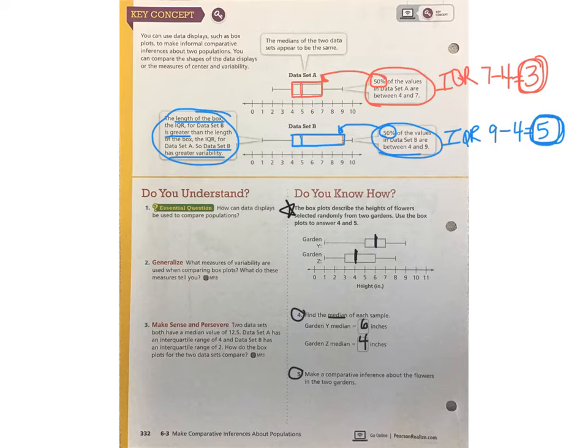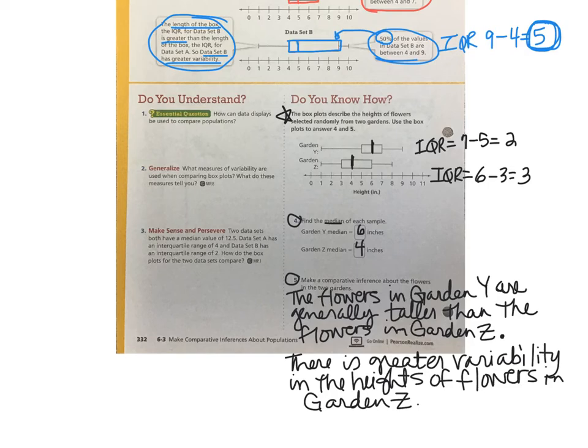Number 5 says to make comparative inferences about the flowers in the 2 gardens. So take a look at those 2 box plots. Can you determine which flowers generally grow larger? In looking at the data, the flowers in garden Y are generally taller than the flowers in garden Z. Now, how do I know that? Take a look at the boxes. The box for garden Y is further to the right than the box for garden Z. So in general, 50% of that data are taller in garden Y than they are in garden Z.